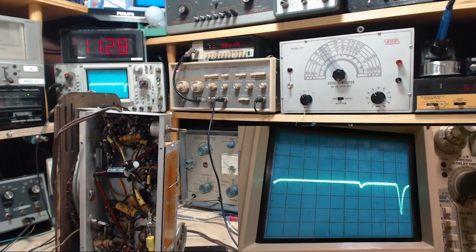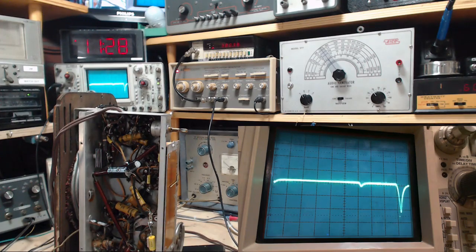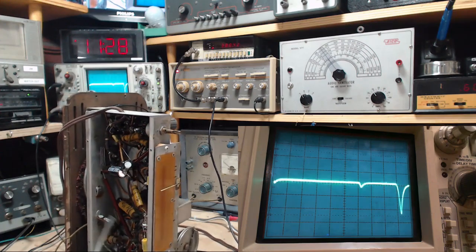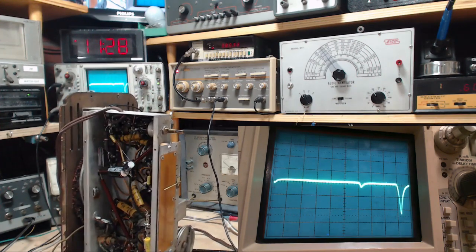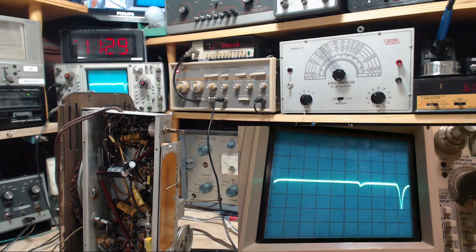There's the second grid. It's probably this one. Okay. And a few other pins here at the top.